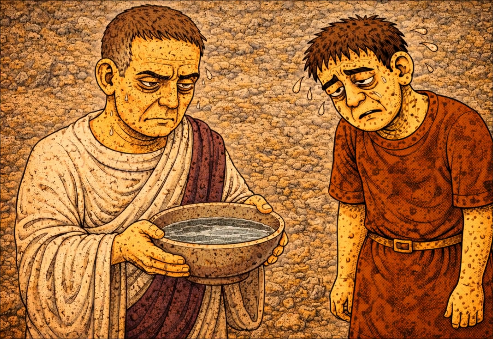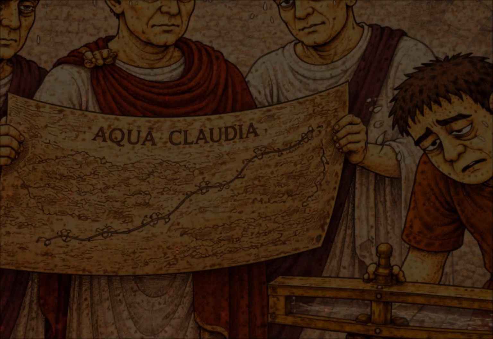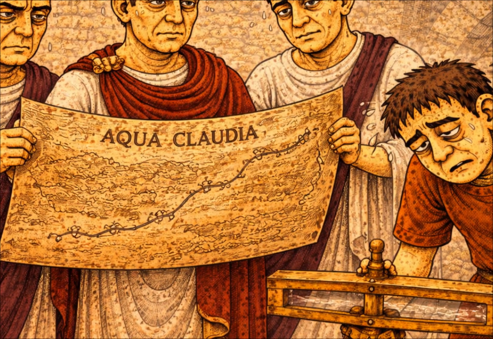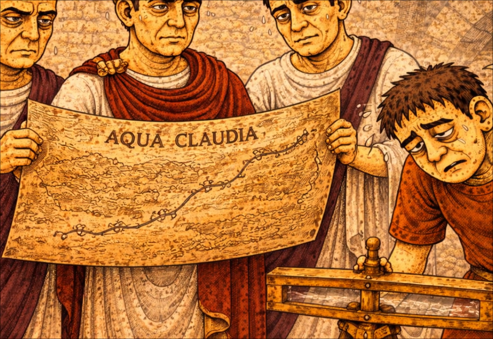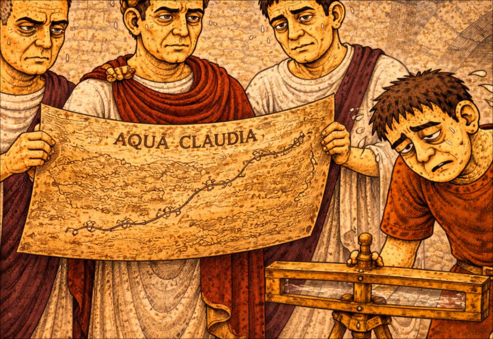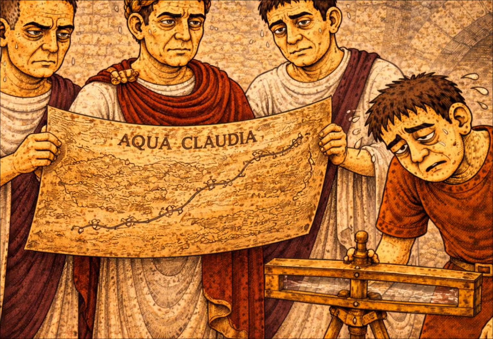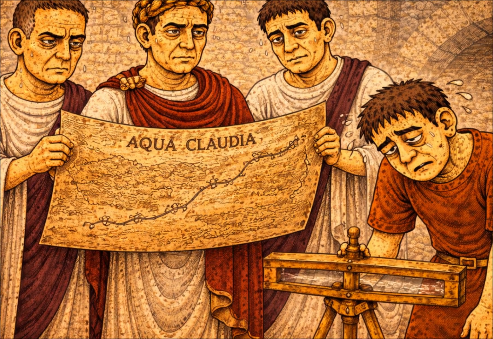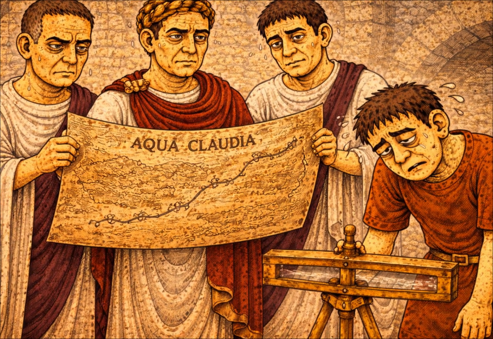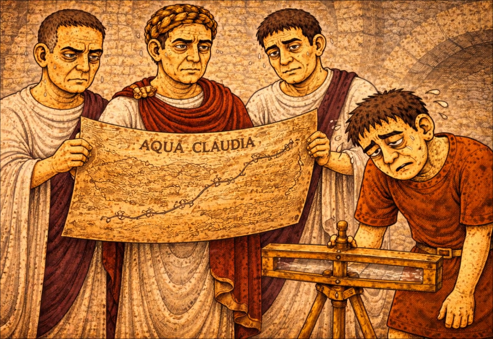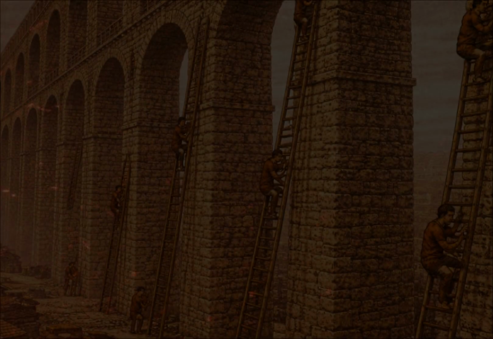The second category was public baths. Rome had numerous public baths, ranging from small neighborhood facilities to massive imperial bath complexes. The baths of Caracalla, completed in 216 CE, could accommodate up to 1,600 bathers at once. The facility required vast quantities of water for its cold pools, warm pools, and hot pools.